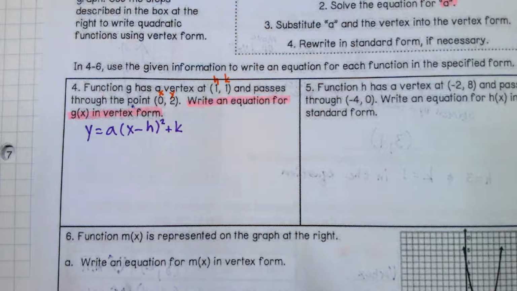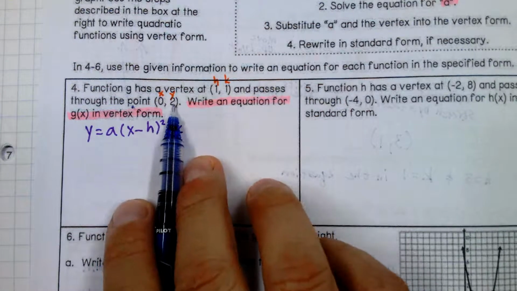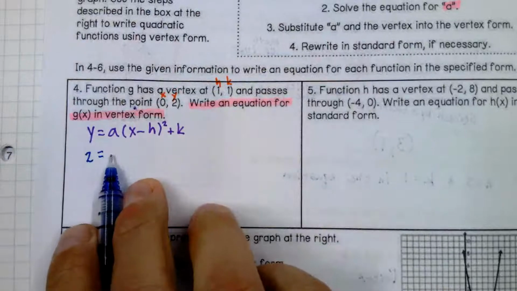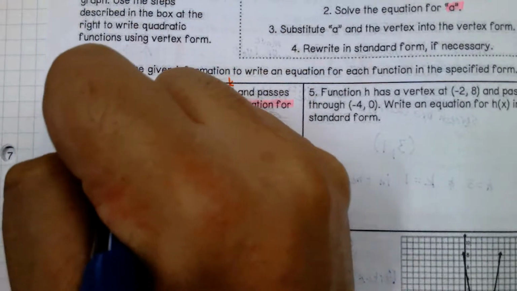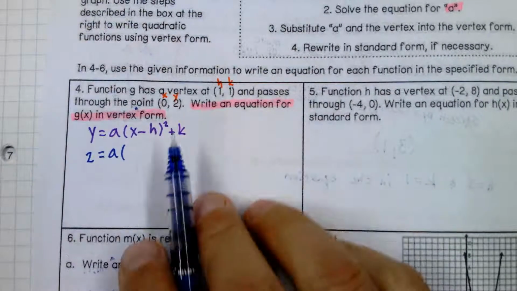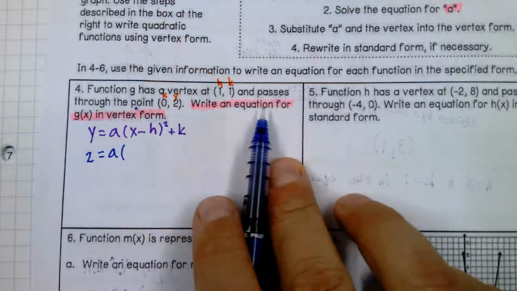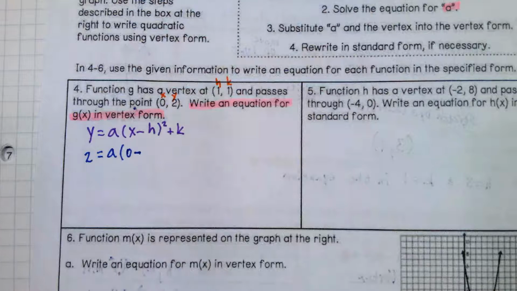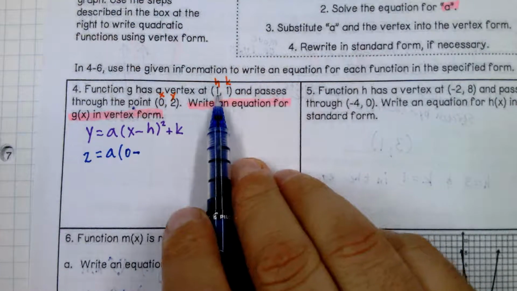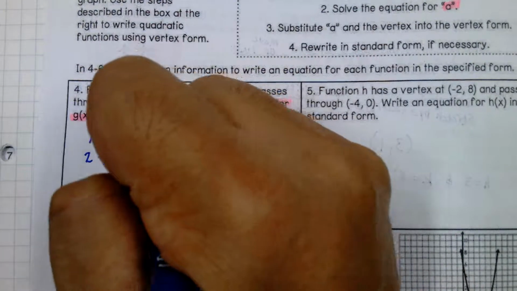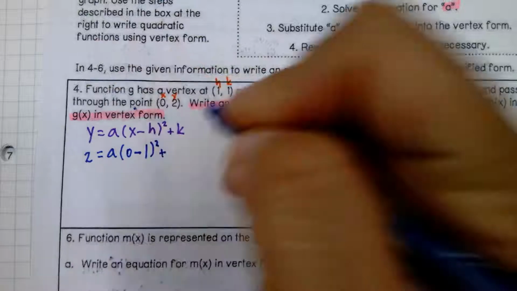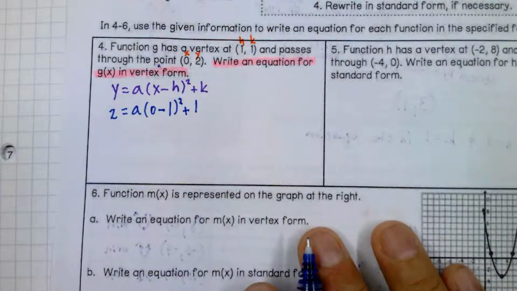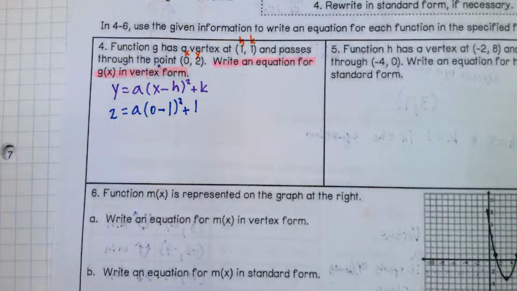So let's do that. Do I know y? Yeah, I do. It's 2. Do I know a? I don't, so leave it as a. Do I know x? What's the value of x? 0. So 0 minus, do I know h? 1, squared, plus, do I know k? 1. Okay, so there it is. I substituted everything I can.